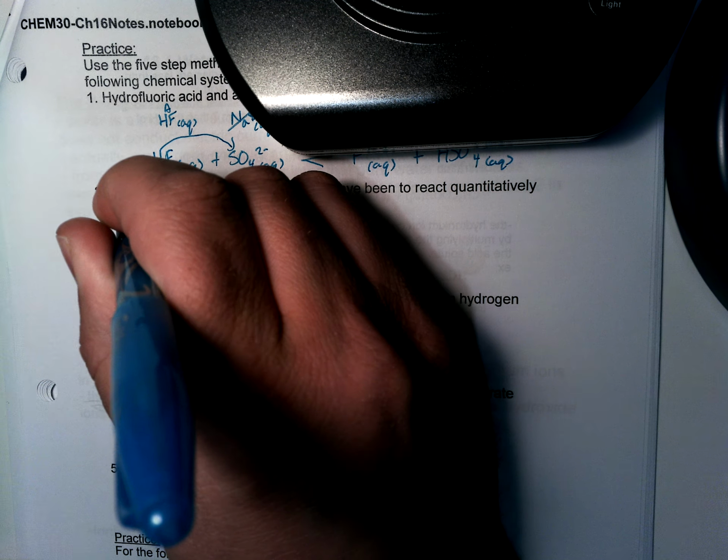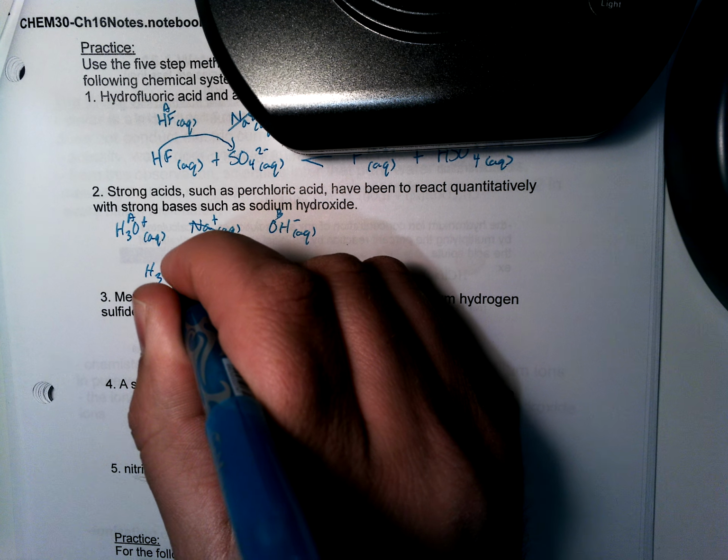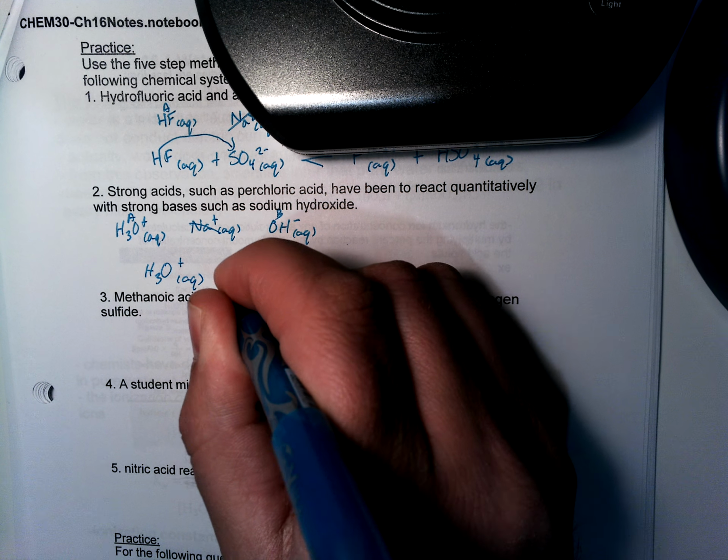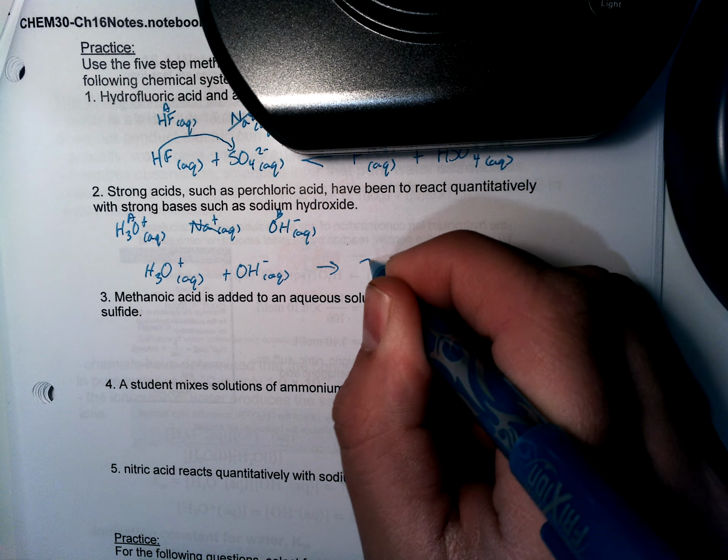Okay, so this is our acid, this is our base. When we put them together, H3O plus and OH minus, they're going to produce two waters.